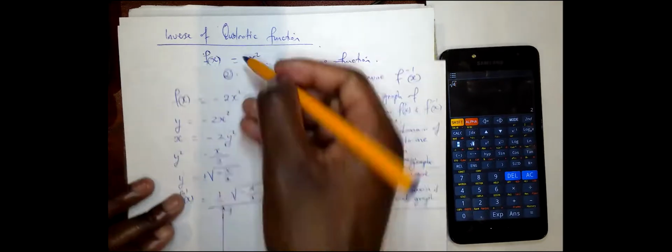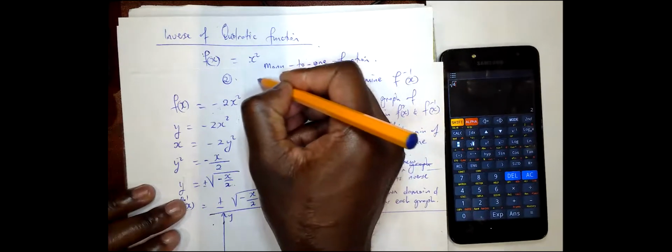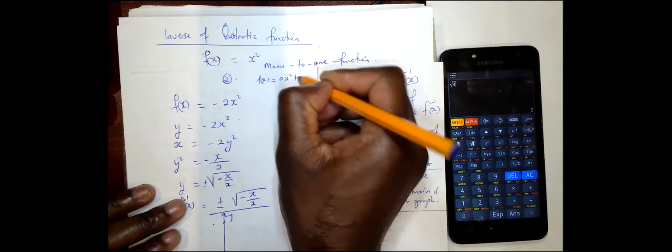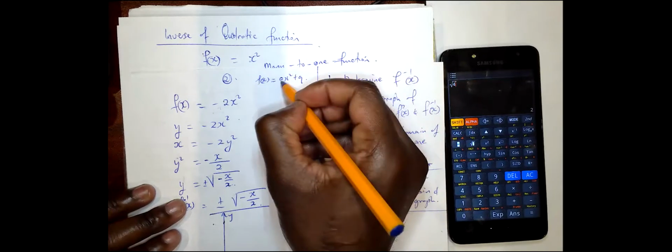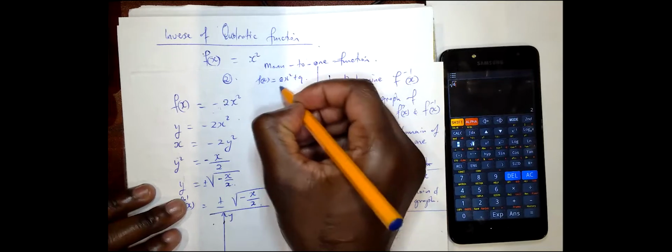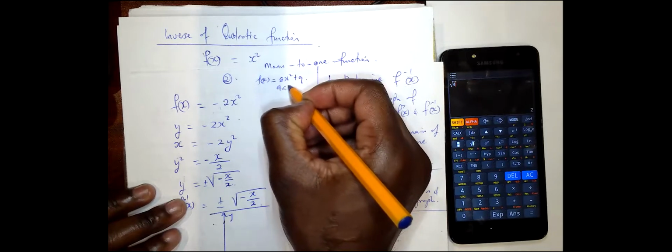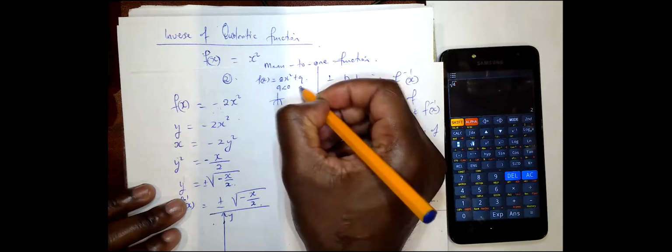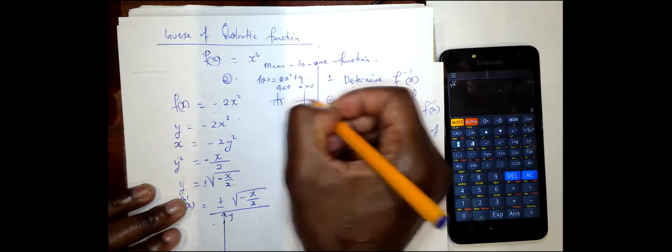With our general equation f of x is equal to a x squared plus q, if a is below 0, our graph generally will face down.